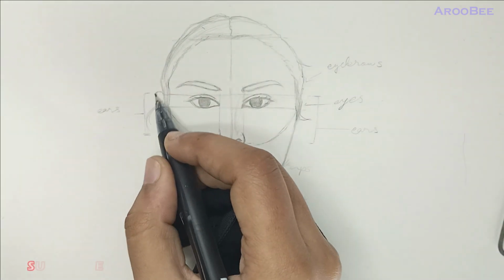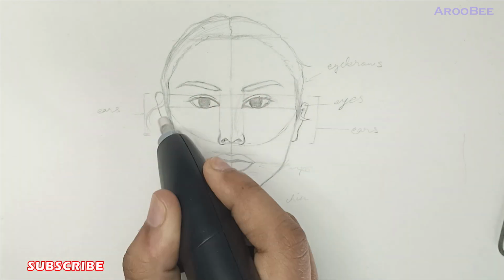The ears are drawn starting from the eye line to a little below the nose line.